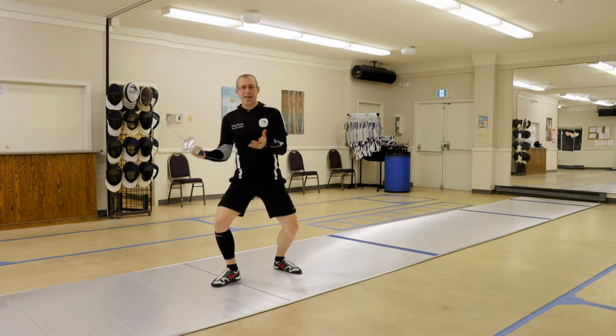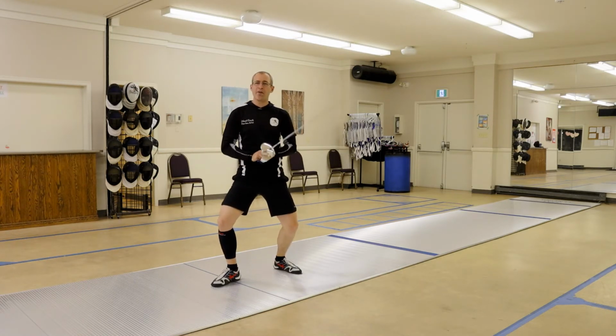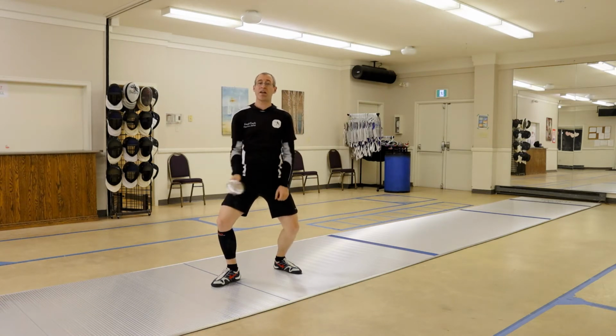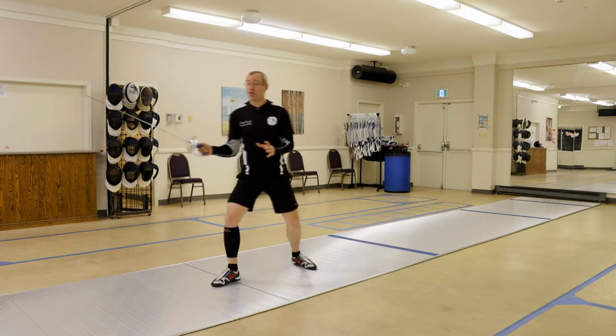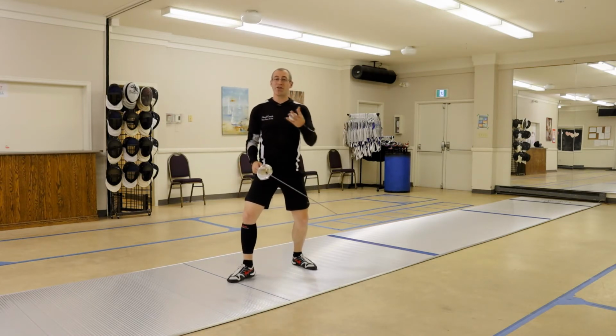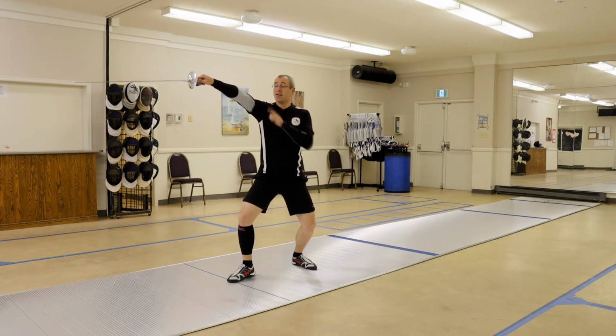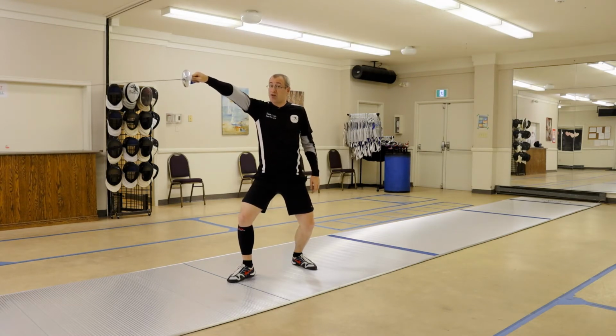Let's look at the two ways that we can use the saber point in line. The first one is if you want to establish right of way as an attack. If your opponent hasn't committed to any movement, they're not moving forward or they've been retreating, you can extend so long as it's a continuous line from shoulder to point facing your opponent's target. If you establish this before they start moving forward, you're in charge.